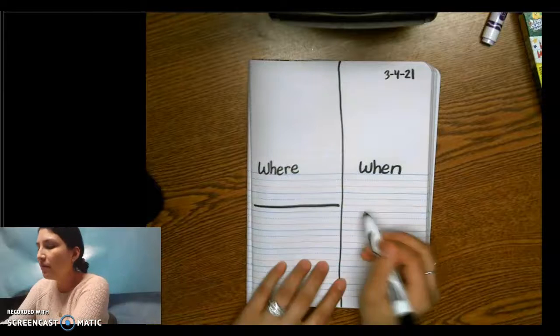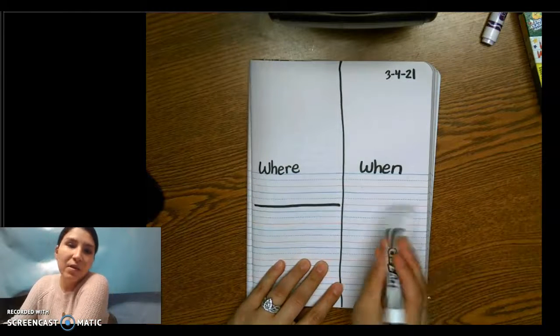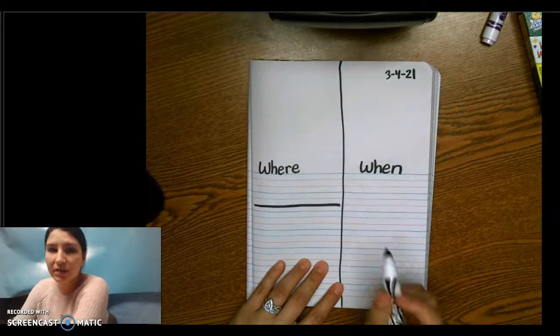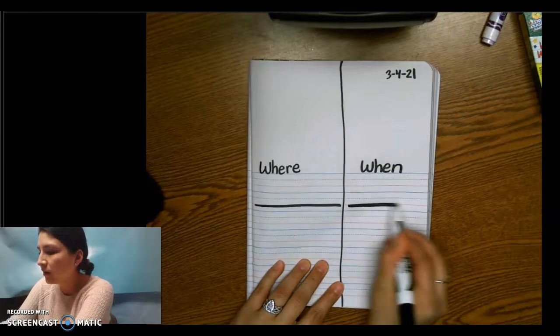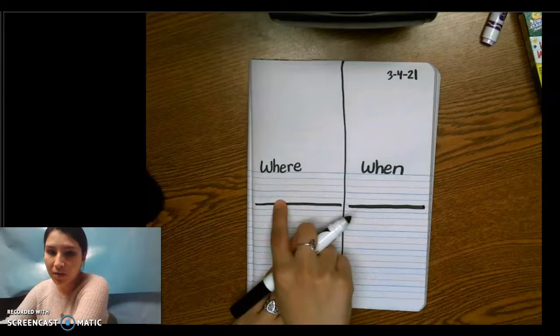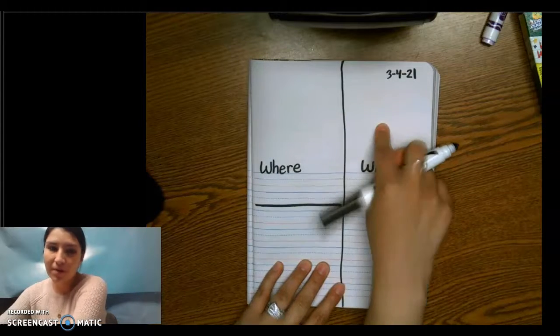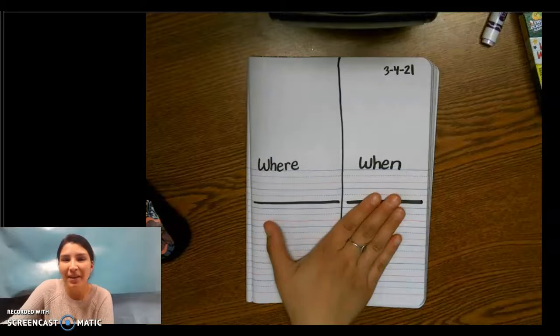And then when? Was it during the daytime, nighttime? Was it in the month of July, spring, summer? I just want one word for each. You can, of course, write more than one, but at least one word and picture for where, and one word and one picture for when. Okay? Okay, and that's all for our reading activity today.